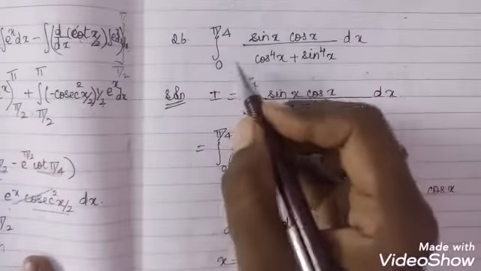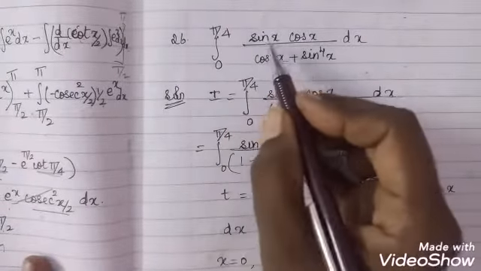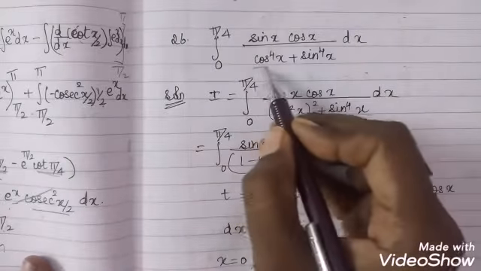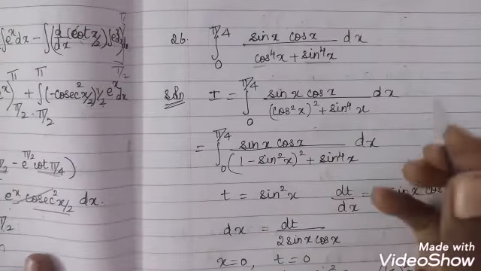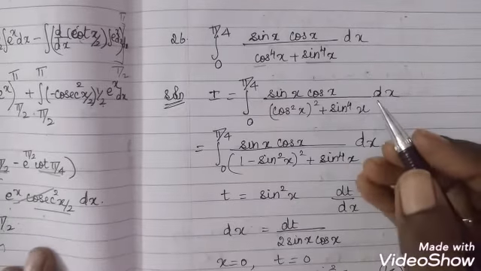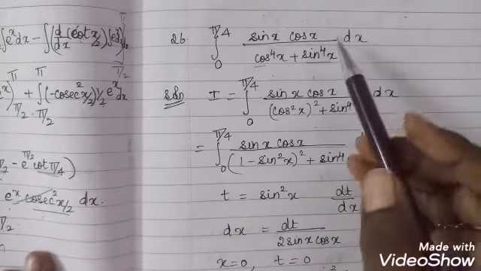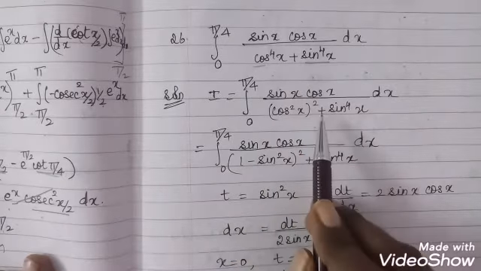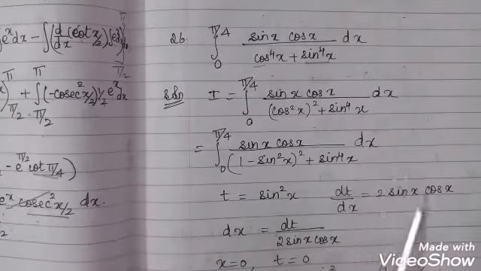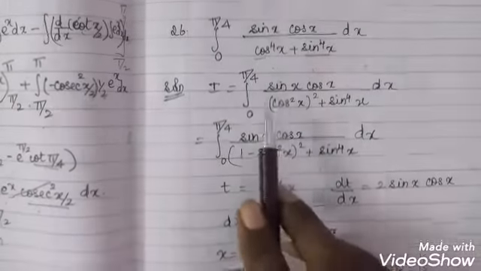Here the 26th question, evaluate integral over 0 to pi by 4 sin x cos x divided by cos power 4x plus sin power 4x dx. Okay. So here again it's a definite integral here. So here directly I cannot use substitution, because here you have got sin x into cos x, here you have got cos power 4x plus sin power 4x. So here we'll see how we can do.